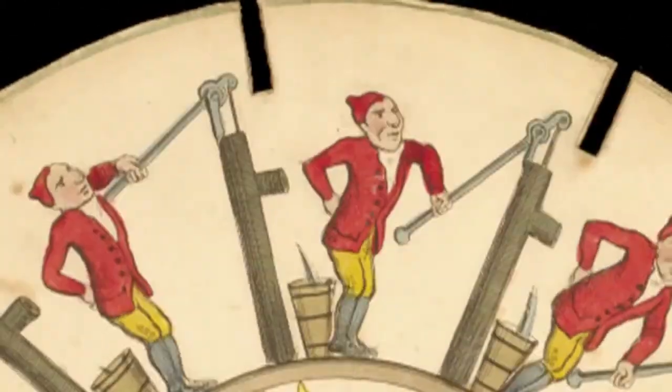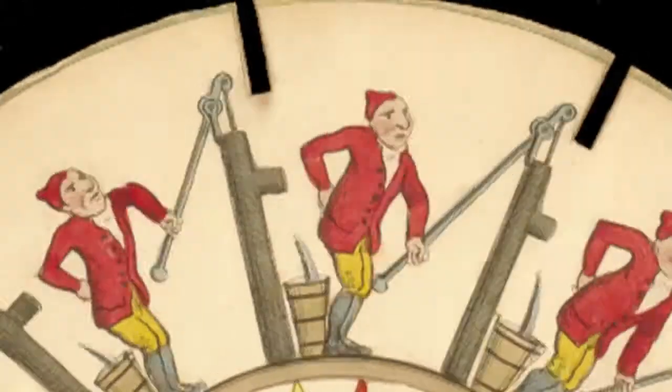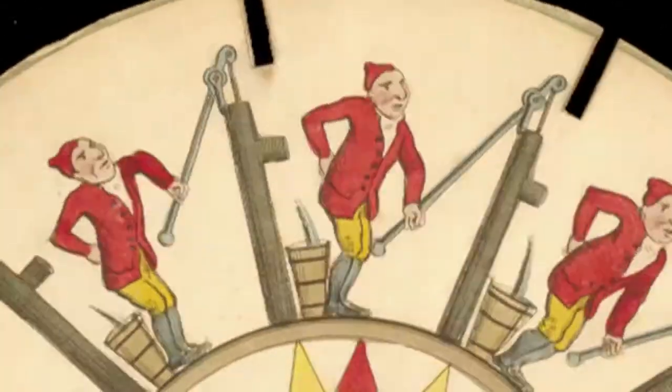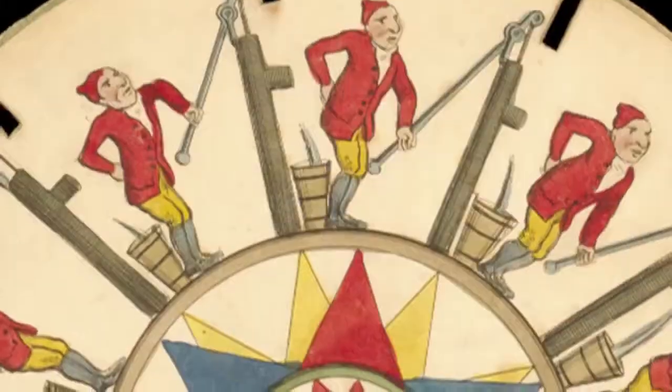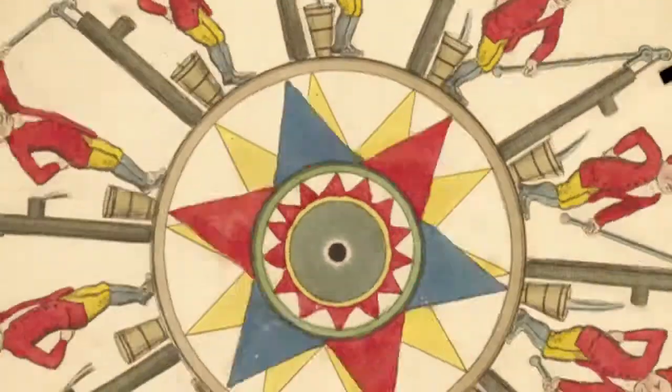To do this, he used a counter-rotating disc with repeating drawn images in small increments of motion on one and regularly spaced slits on the other. He called this device of 1832 the phenakistoscope.